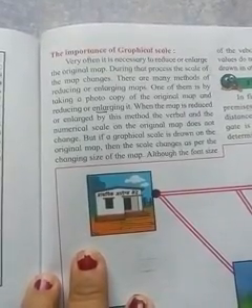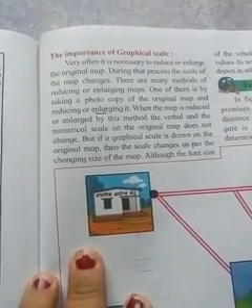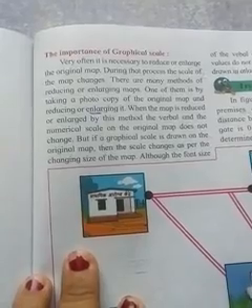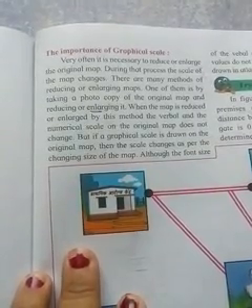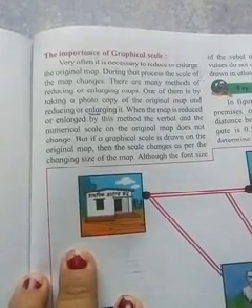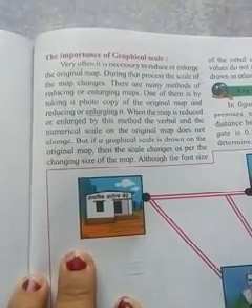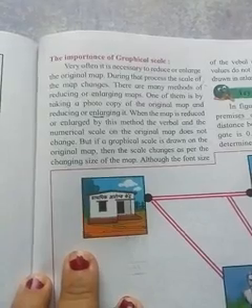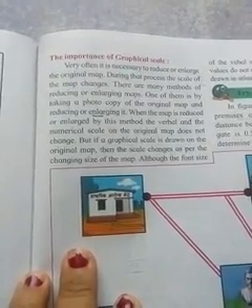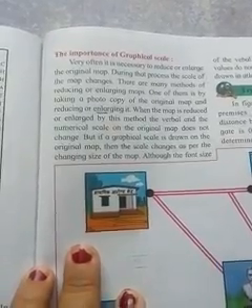One is by taking a photocopy of the original map and reducing or enlarging it. When the map is reduced or enlarged, the verbal and numerical scales on the original map do not change, but if a graphical scale is drawn on the original map, then the scale changes as per the changing size of the map.